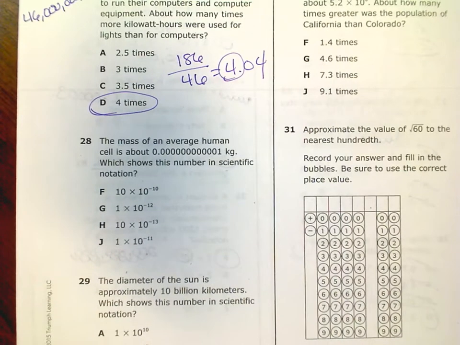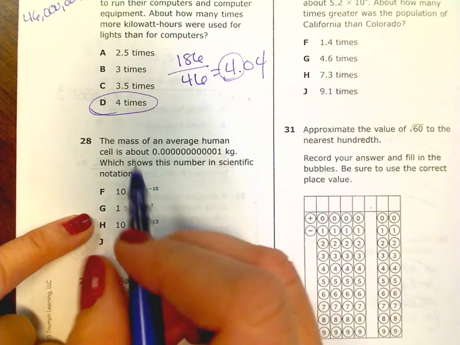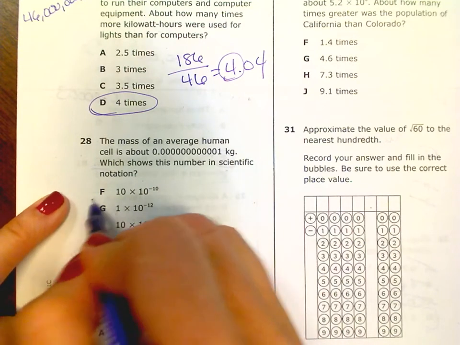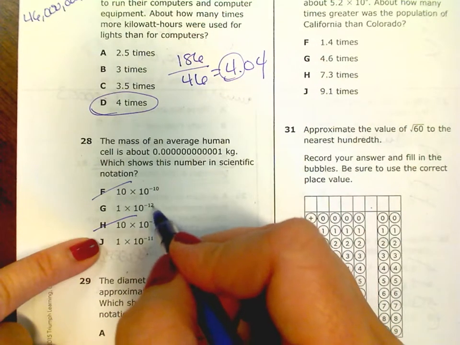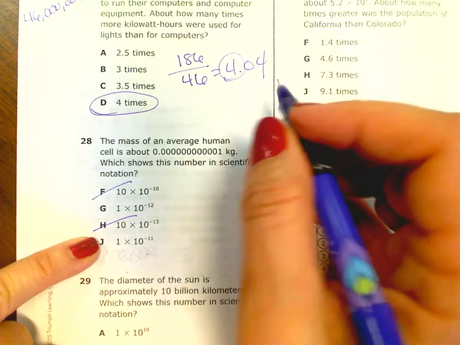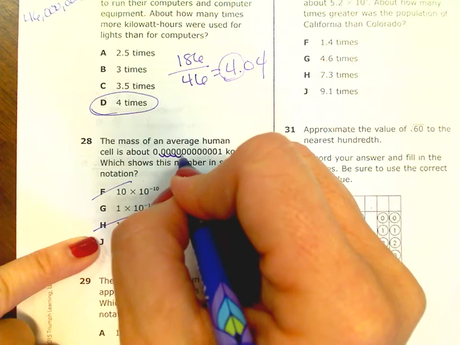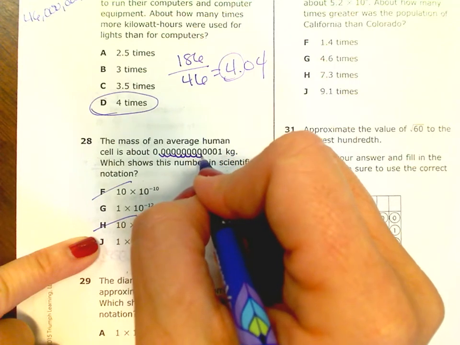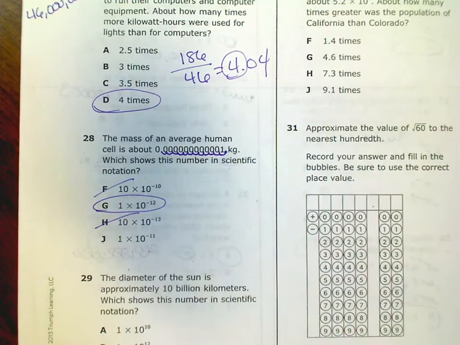Number 28. The mass of an average human cell is about, there you go, kilograms. Which shows this number in scientific notation? So remember the rules. It's got to be more than 1 but less than 10. And then it's got to be to the 10th power. So it's going to be between 11 and 12. And it's very negative. So let's see how many spots. 1, 2, 3, 4, 5, 6, 7, 8, 9, 10, 11, 12. So I'm going back 12 spots.